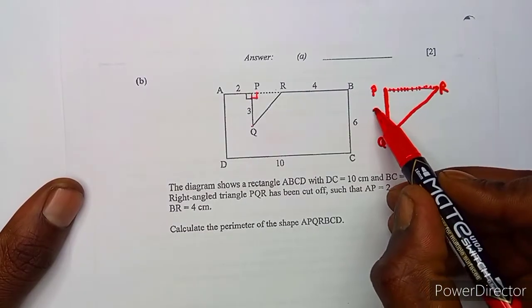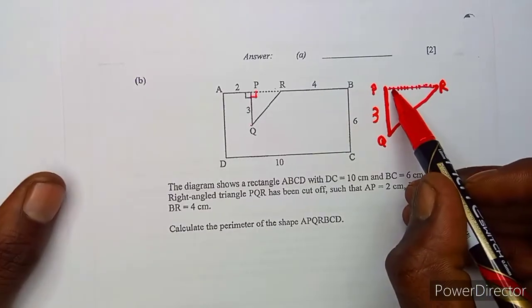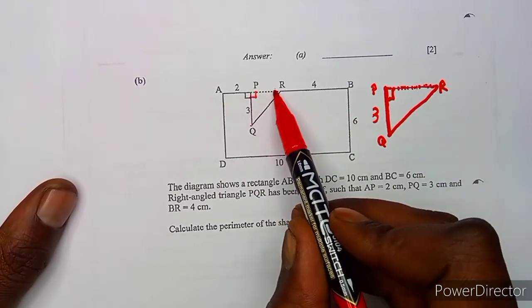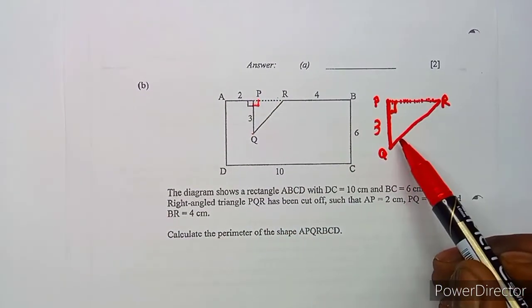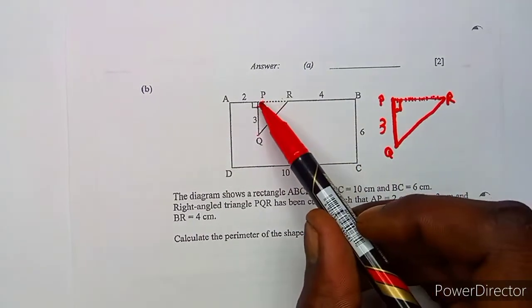And you know that this is 3. What about this? We do not know. But the only thing that can help us is to find this side, even though we are not going to use it on the perimeter, but it can help us to find this missing side, which is that side. So how are we going to find this side?